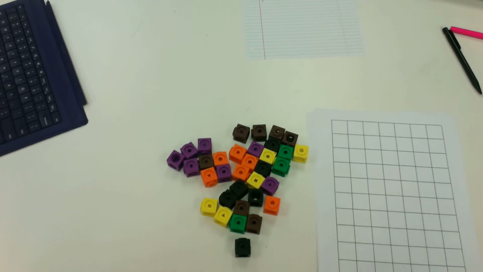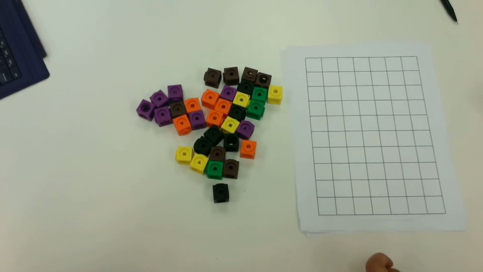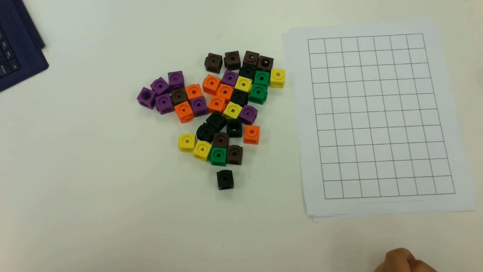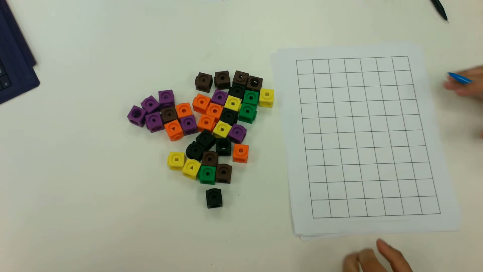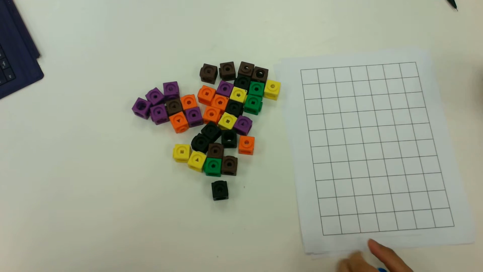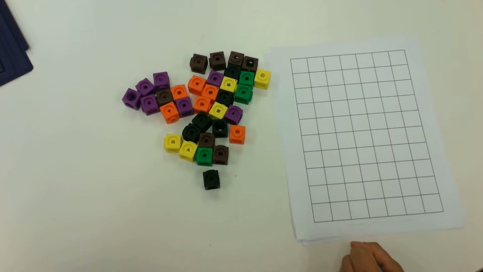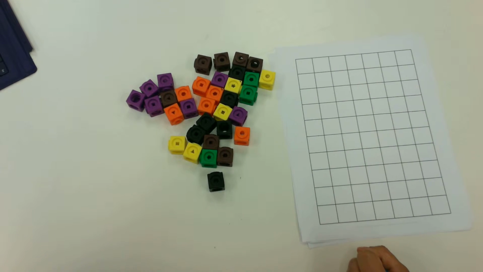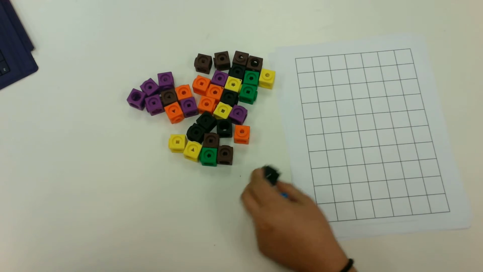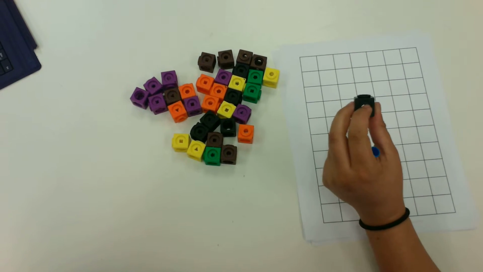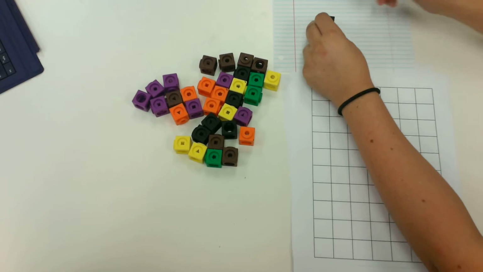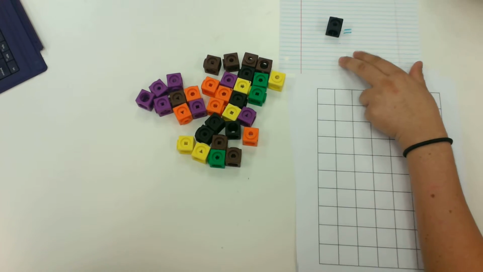And you can expose the following scenario to them, and you're gonna tell them to consider that this grid of paper is a piece of land where they're gonna be able to build their own pool. Okay? And again, each Unifix is gonna equal 1 yard.